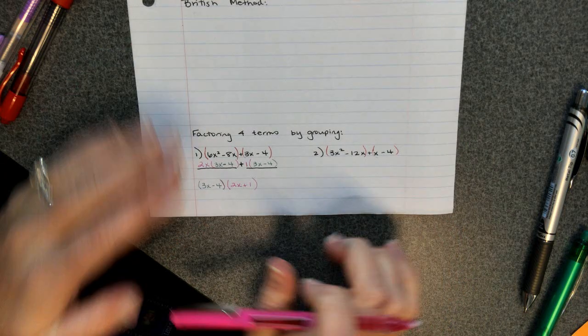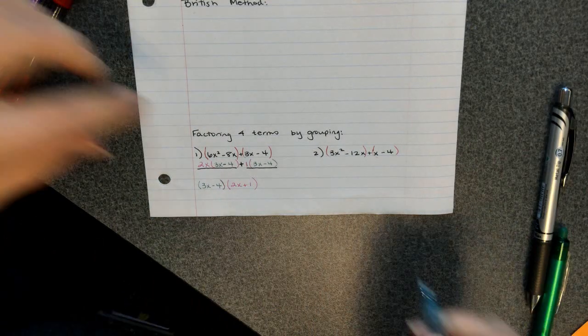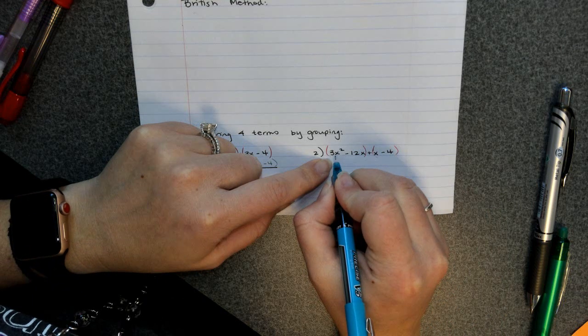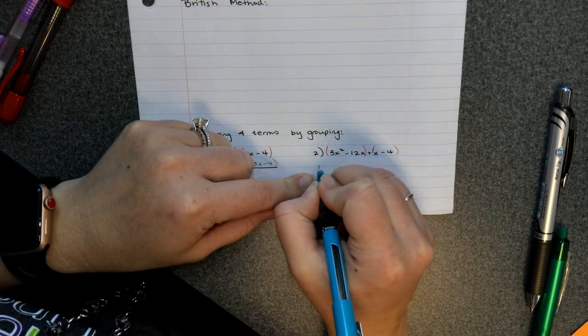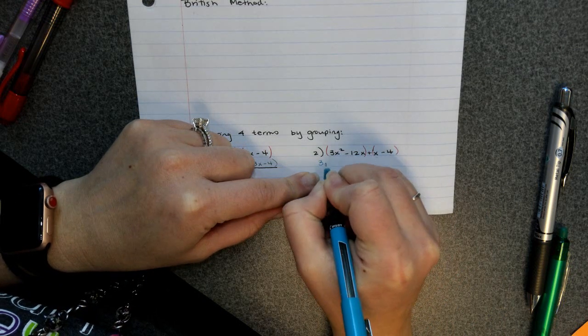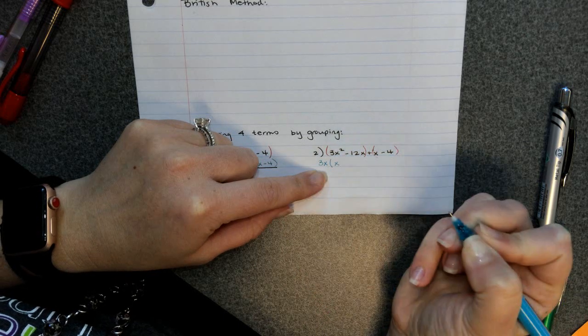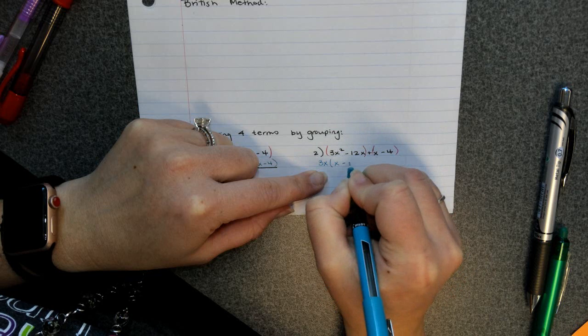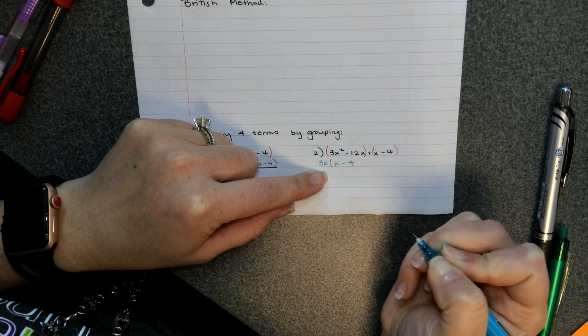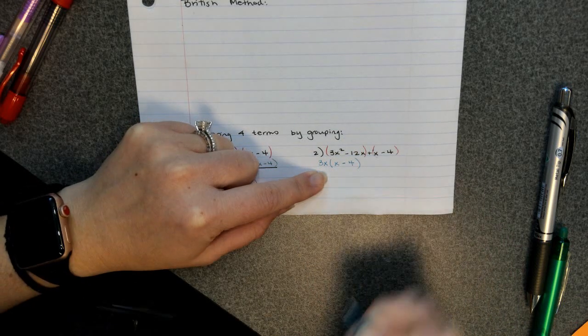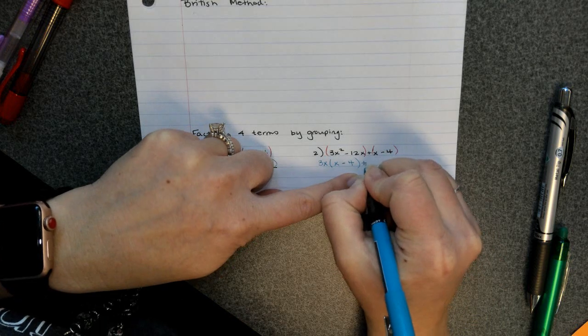Over here, we'll do this one over here as well. Greatest common factor, GCF, between 3 and 12 would be 3. Between x squared and x is x. 3x times x would give me 3x squared. Minus 3 times 4 would get me 12. And I don't need anything because it already has the x. All right, there's the plus sign.